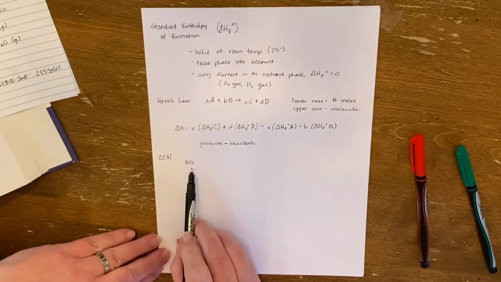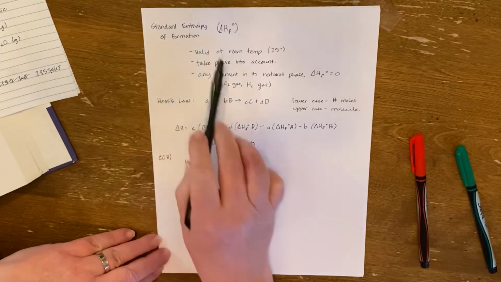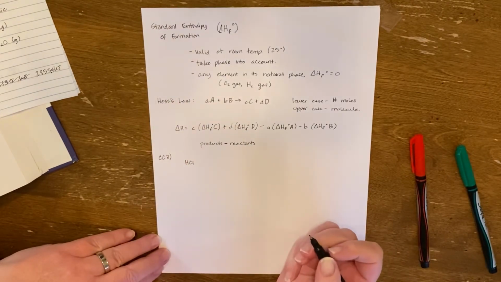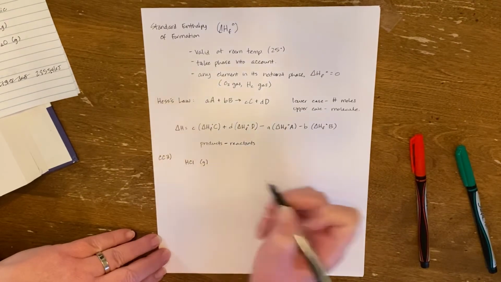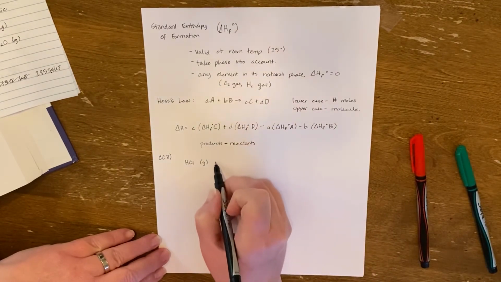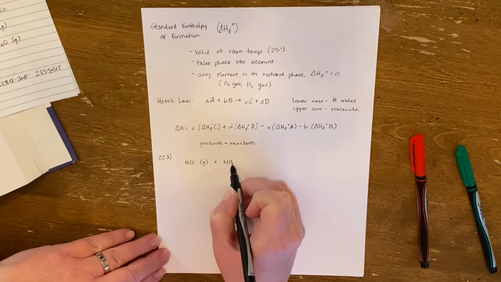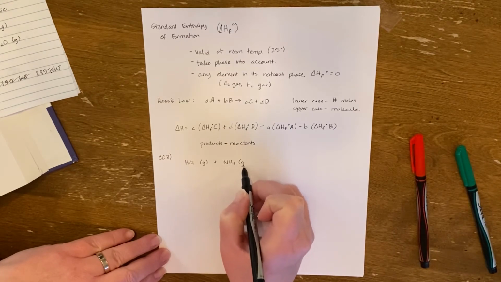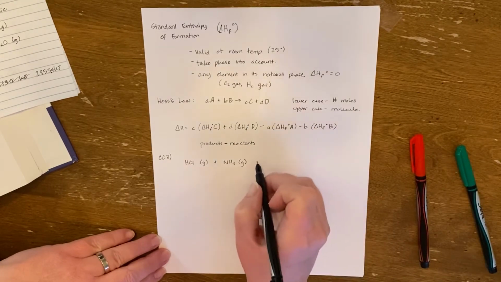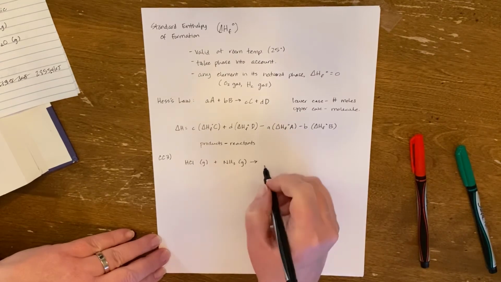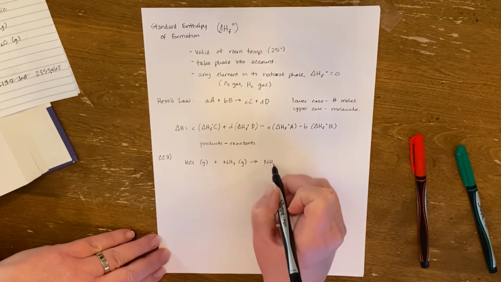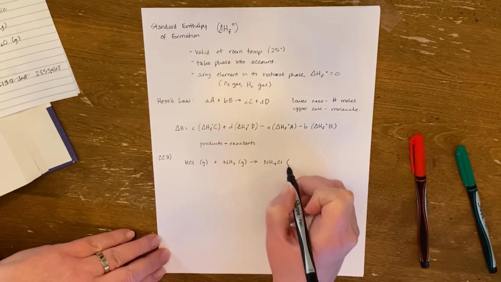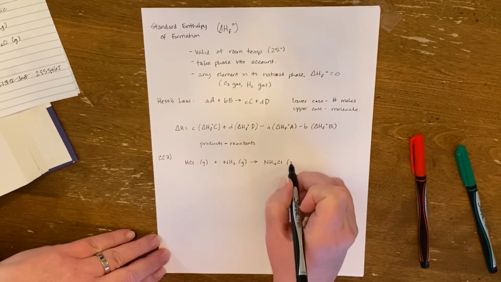And remember, the standard enthalpy of formation takes into account the phase. So we have this in its gaseous phase, plus NH3 in its gaseous phase yields NH4Cl, and that's in a solid phase.